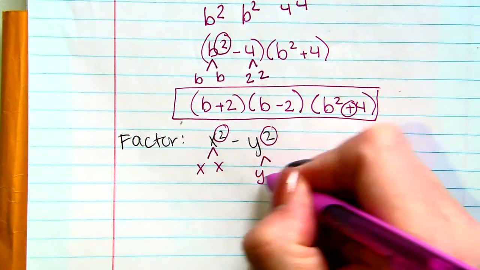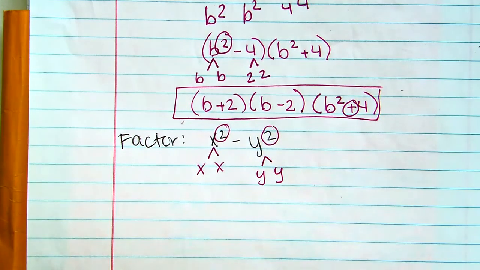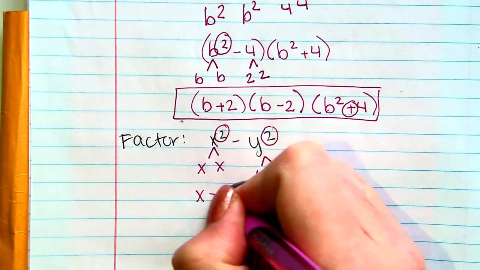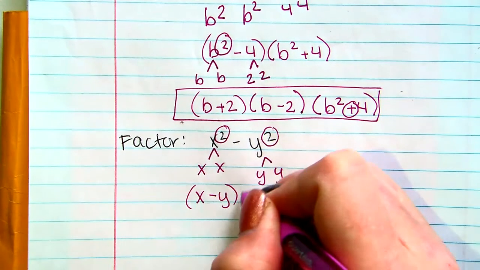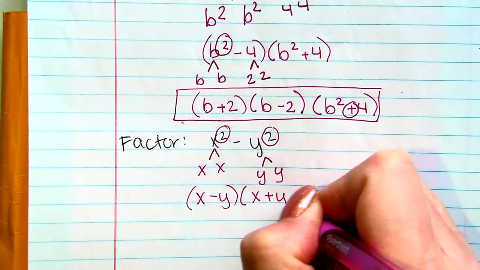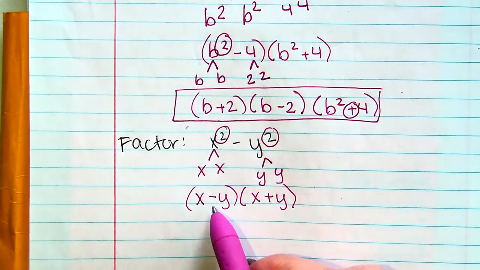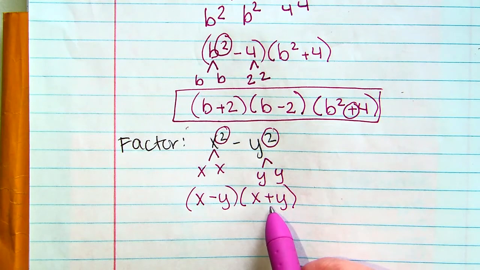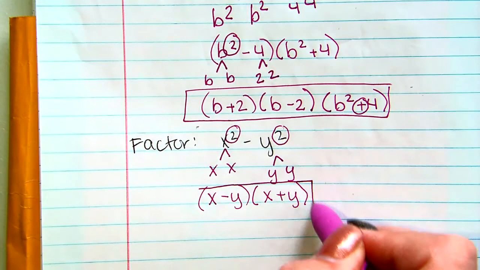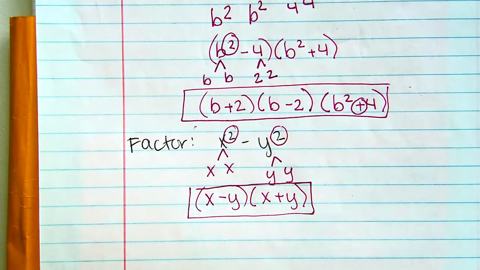So putting this together, I'm going to have x minus y, and I'm going to have an x plus y. Now by doing that, because one of these terms is negative and one of these terms is positive, my middle term will go away, leaving me with simply the x squared minus y squared.